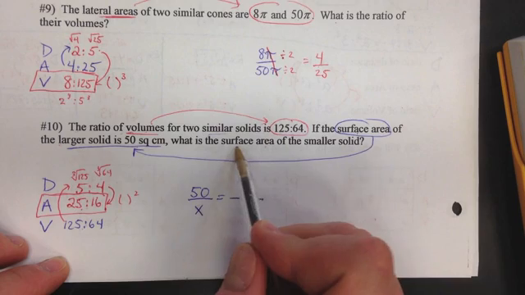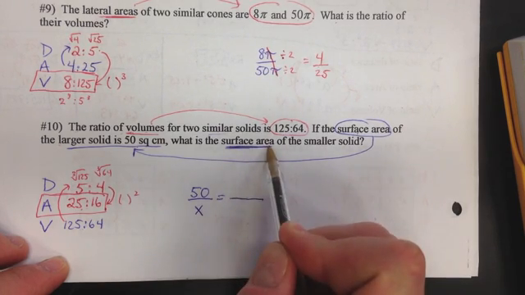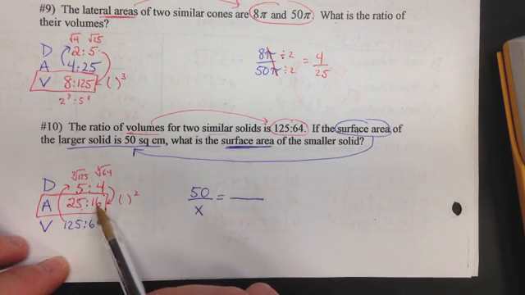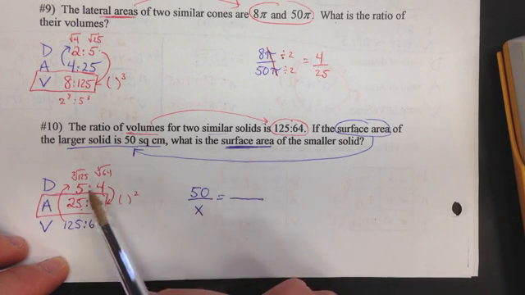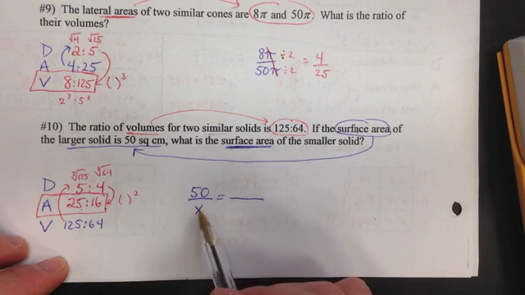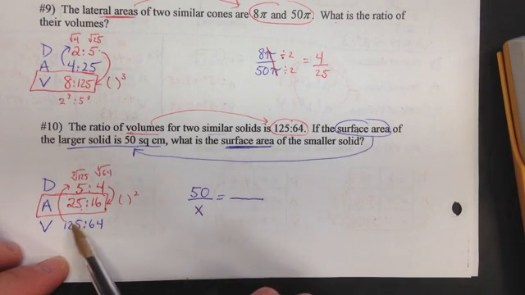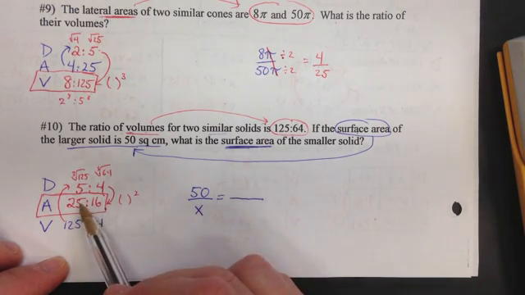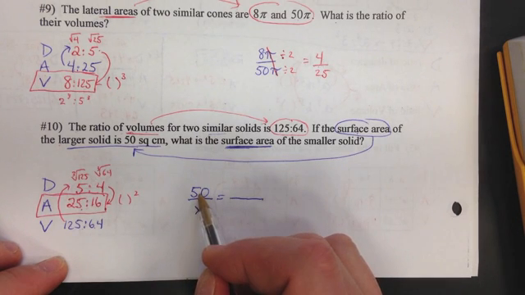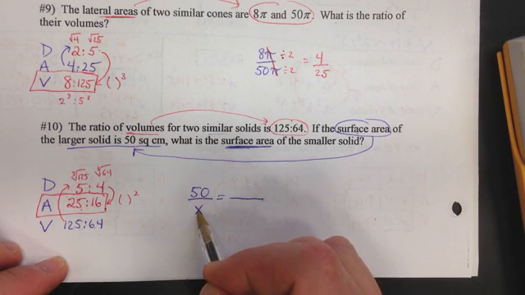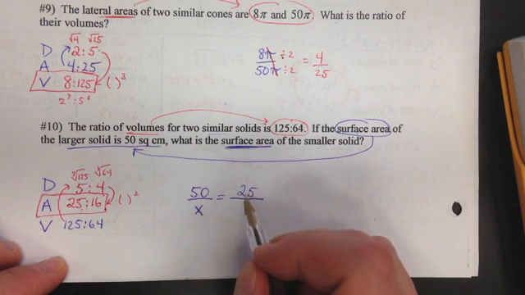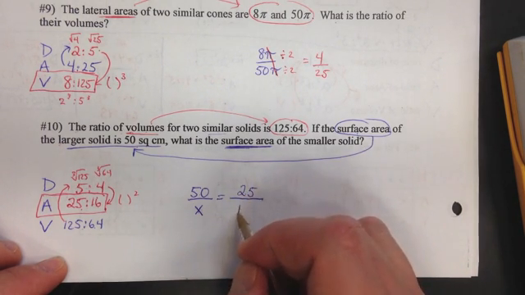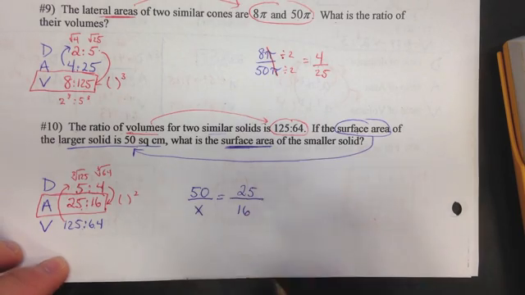They're talking about surface area. So I've got to use the area ratio. If these were heights, then I would be using distance ratio. If these were volumes, I would be using volume ratio. But in this case, I'm using area. 50 is for larger, x is for smaller. So the larger number in the ratio is 25, so that also goes on top. The smaller number is 16, so it also goes on the bottom.